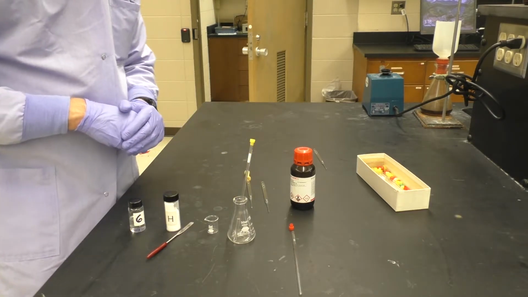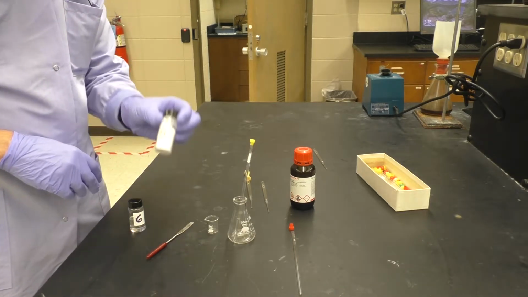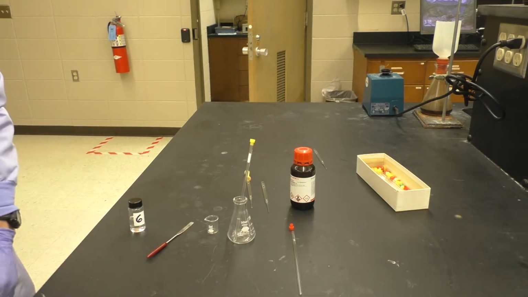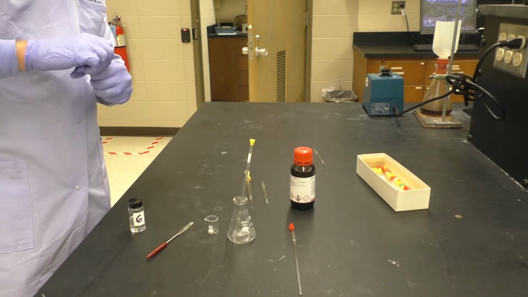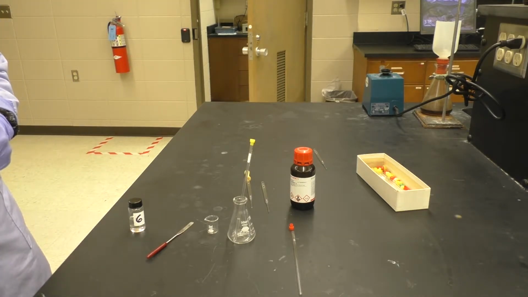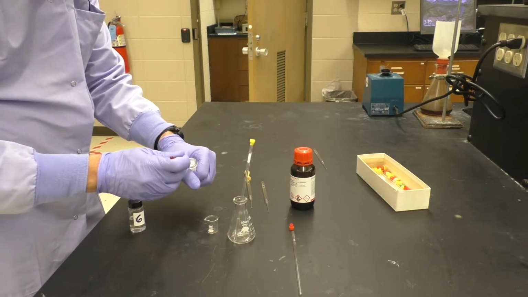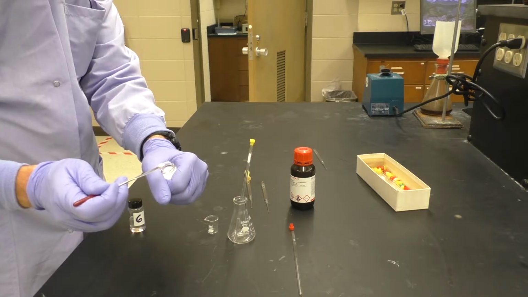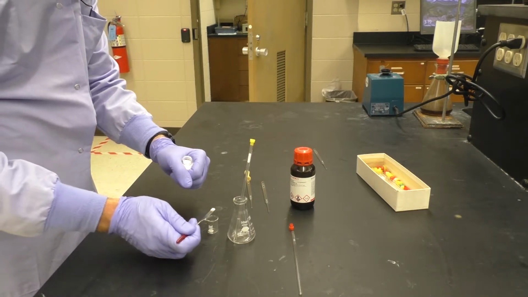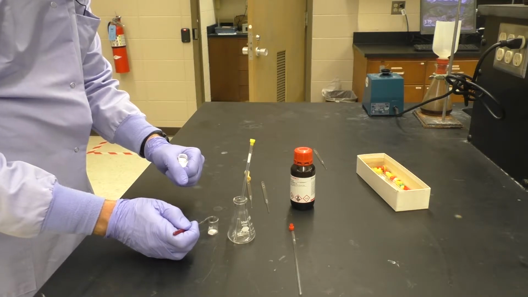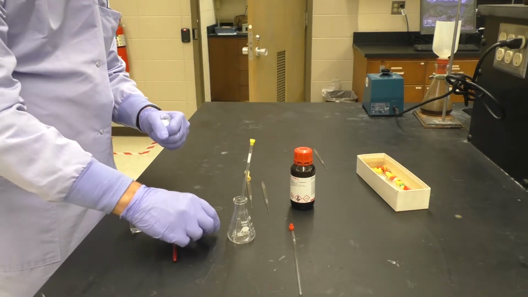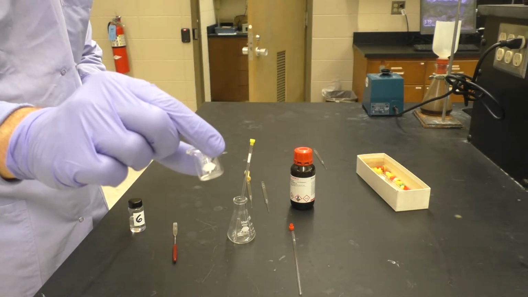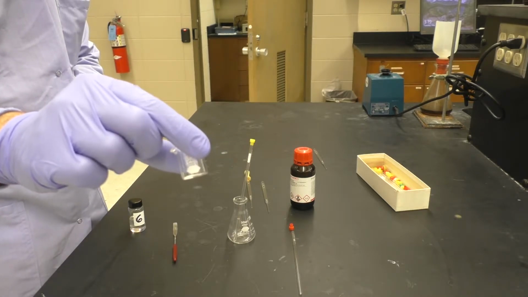And then how do we prep sample for a solid? Well, with a solid, such as here, I can take a small amount of the solid, scoop it out with the spatula, and place that into the small beaker. So here you can see we don't have very much, but we also can't have too little. It needs to be enough for analysis.